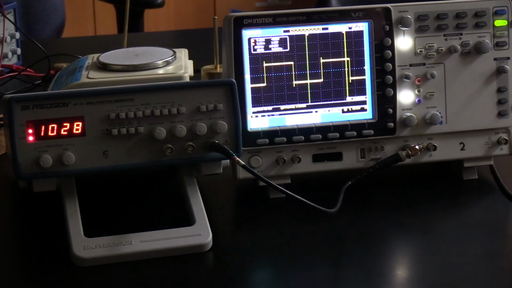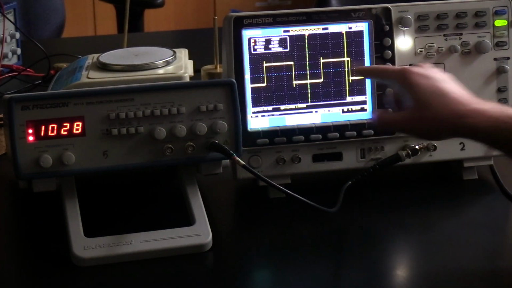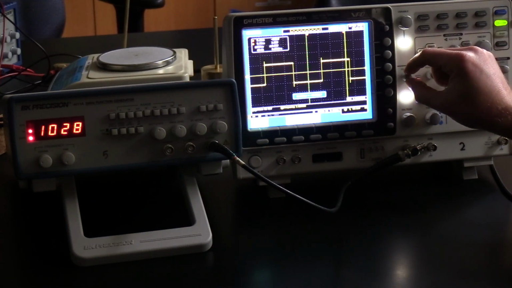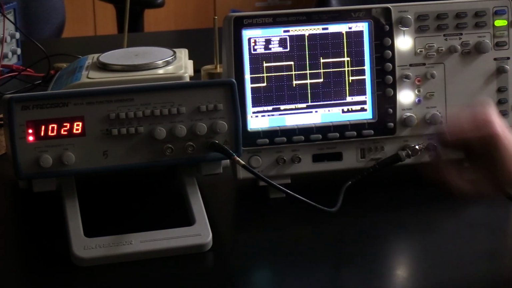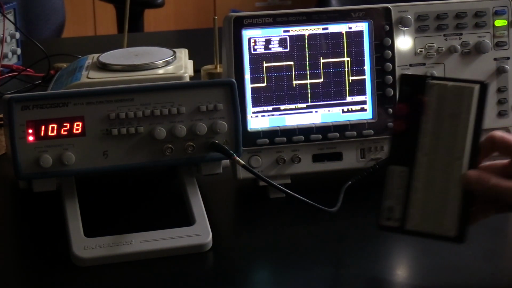So that's a 1 volt square wave, because it goes 1 volt above and then 1 volt below the center line. Let's make sure it's centered vertically. Yeah, okay, good.